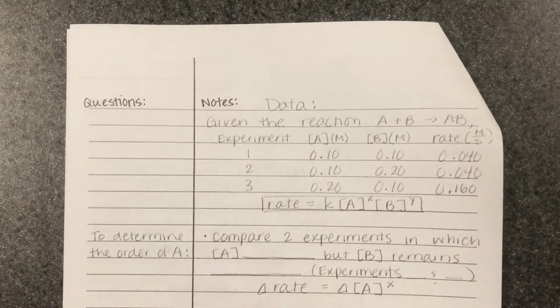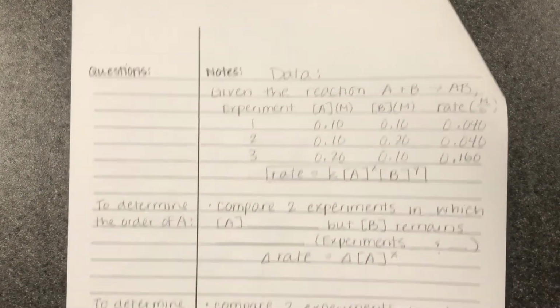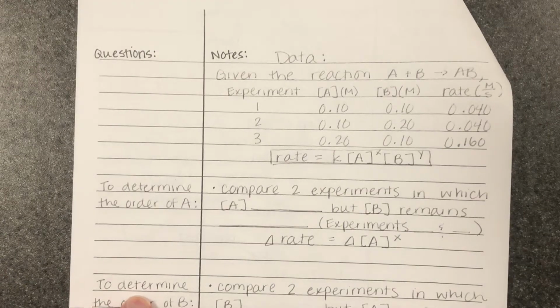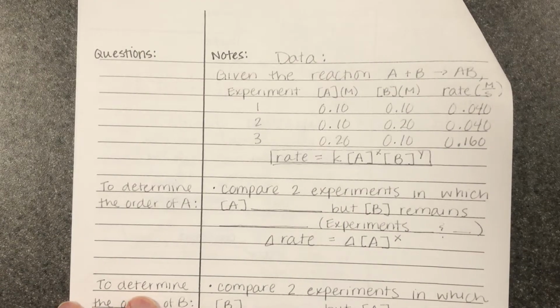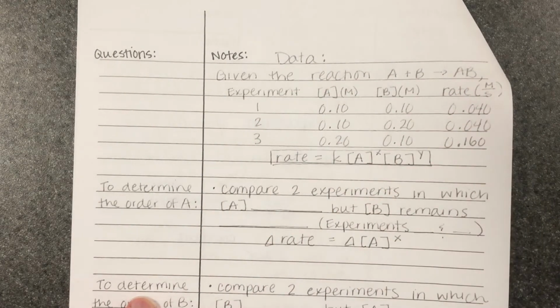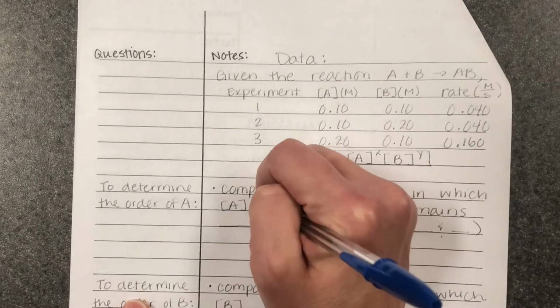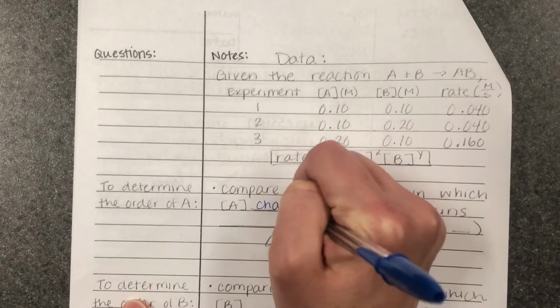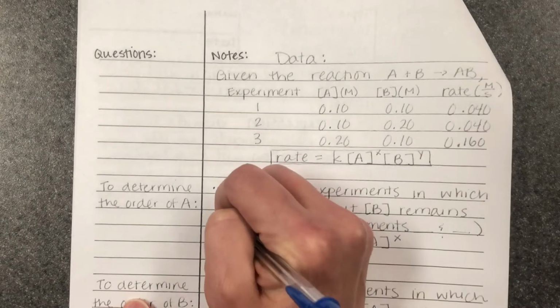So let's go ahead and take a look at how this works. We're given this data here. It says, given the reaction A plus B yields AB, so a synthesis reaction, and we have this data here, we need to figure out our rate law. So we start by looking at and comparing two experiments in which A changes, but B remains constant.